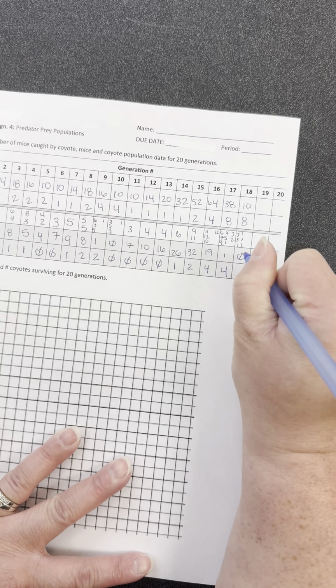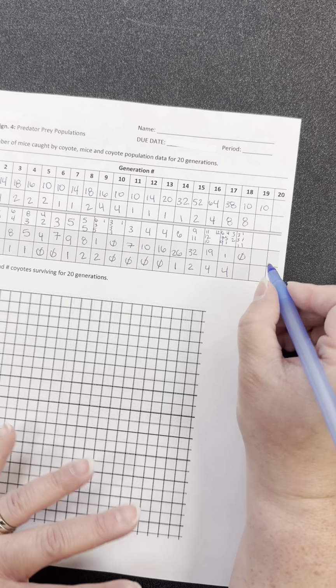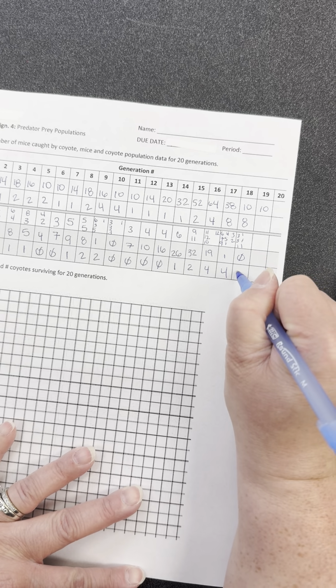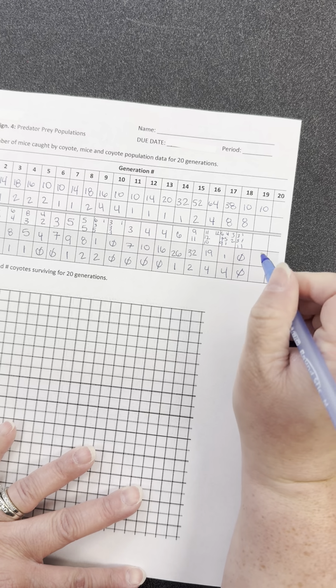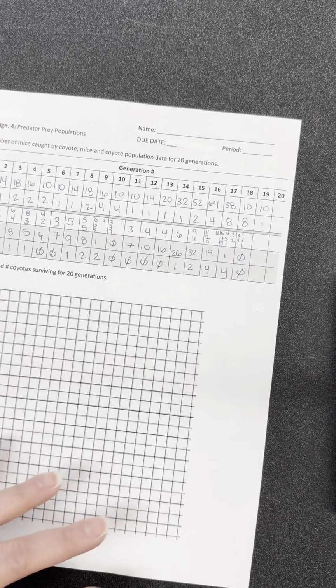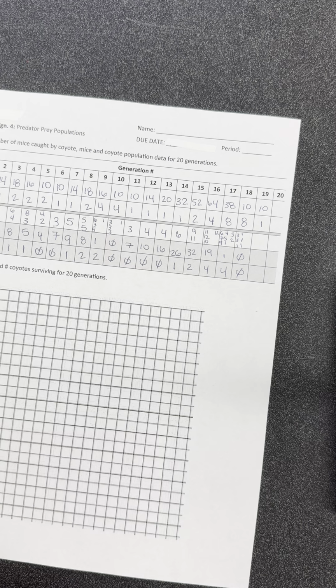None of the mice survived, but we know that we can start with 10 because there's a lot of mice everywhere. They'll move in. None of our coyotes survived. Just wasn't enough food for them. But we know we'll start with 1 because 1's going to move in from another area. So I can start with all 10 of those mice again. And one of my coyote.